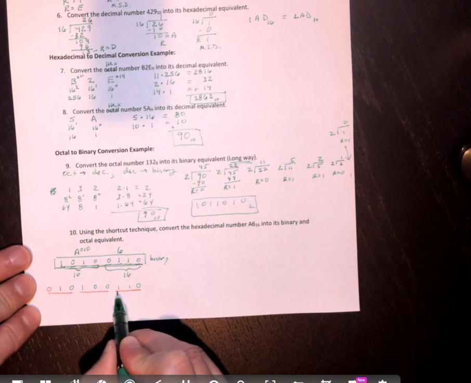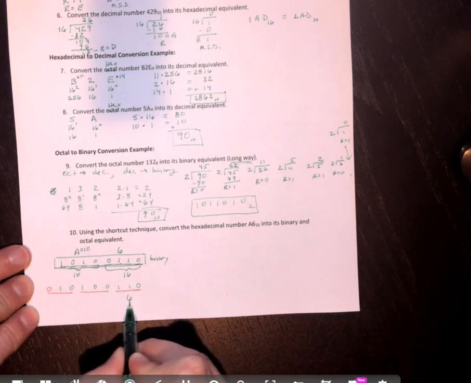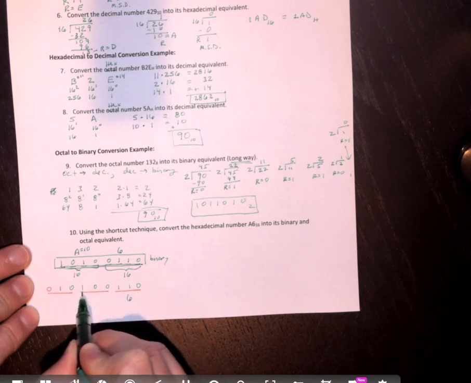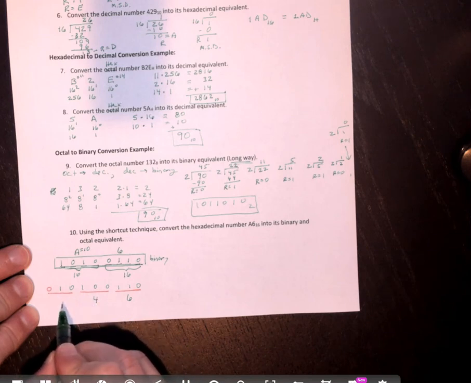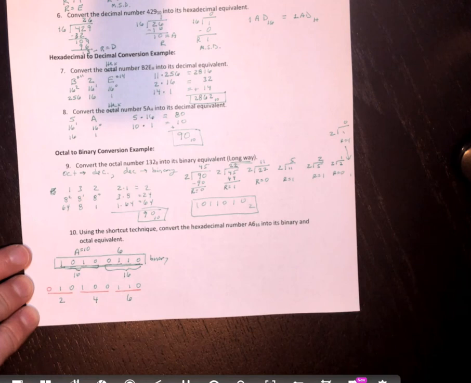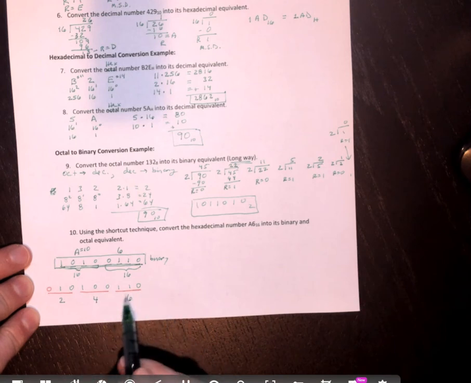So that's a 4 and that's a 2. So this is the number 6 in binary. So you're converting binary to the decimal equivalent. That's a 4 and that's a 2. The highest you can get with an octal digit, with 3 values in binary, is a 7, right?